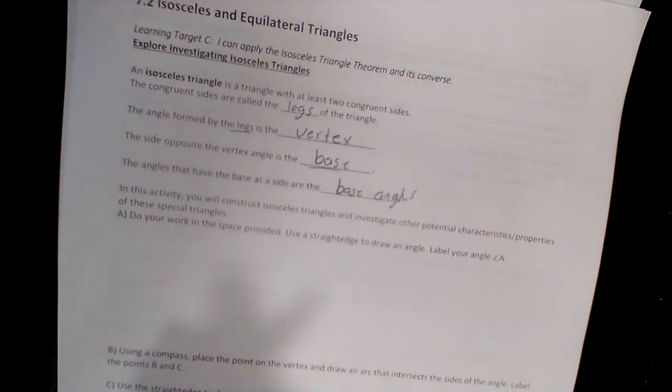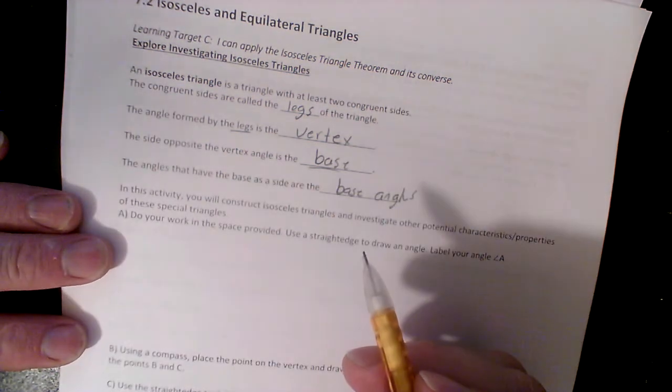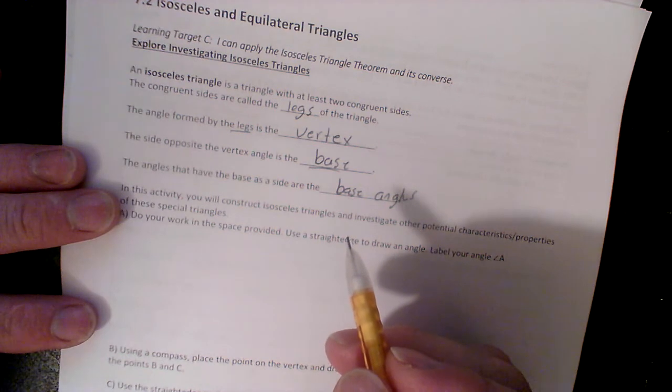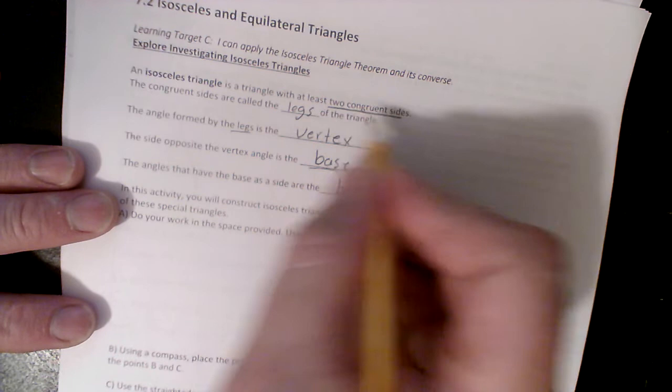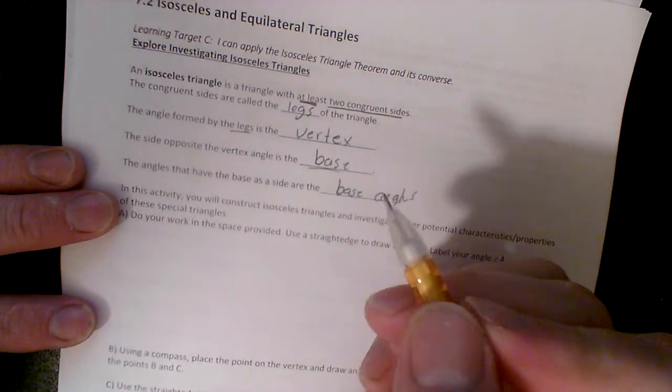It stopped on me. Today we're going to talk about isosceles triangles and equilateral triangles. But first, the isosceles triangle. An isosceles triangle has at least two congruent sides. Notice the term "at least." That means if it has three congruent sides, it's still isosceles.